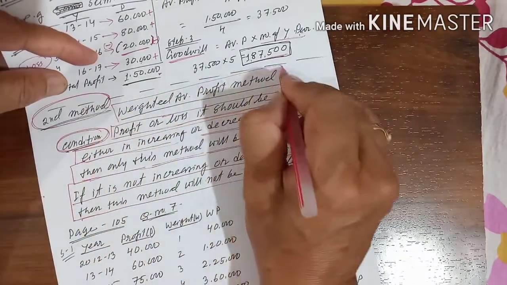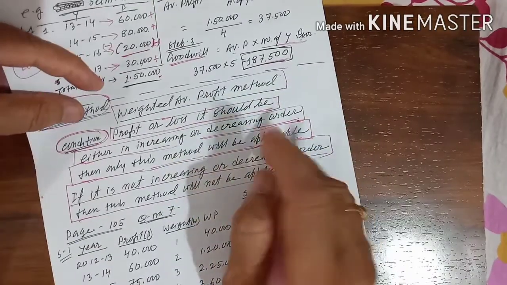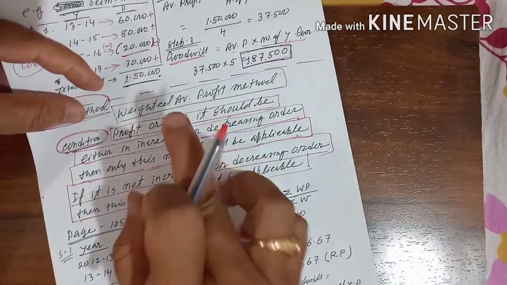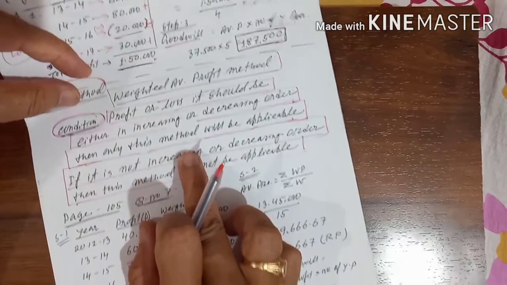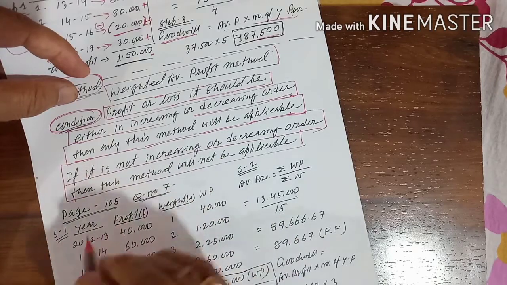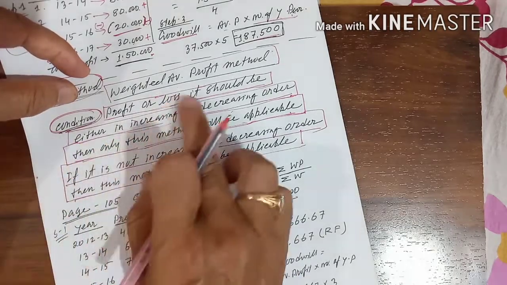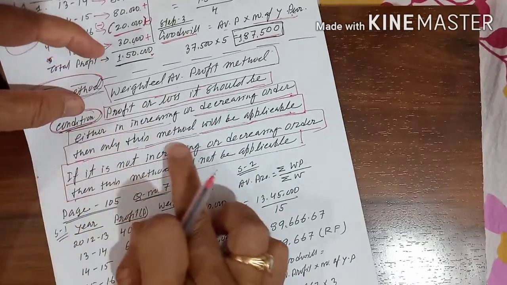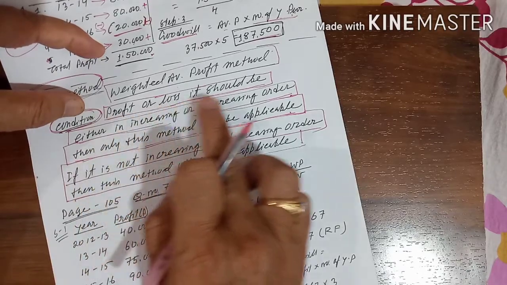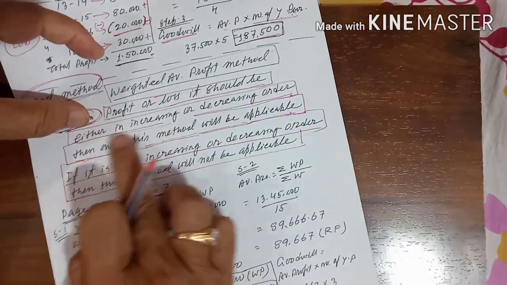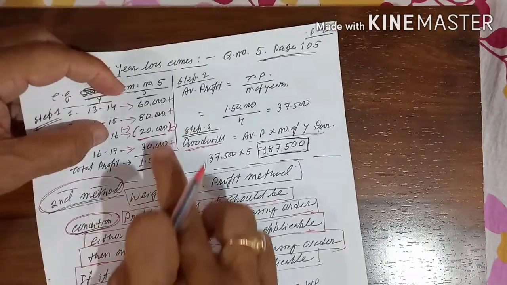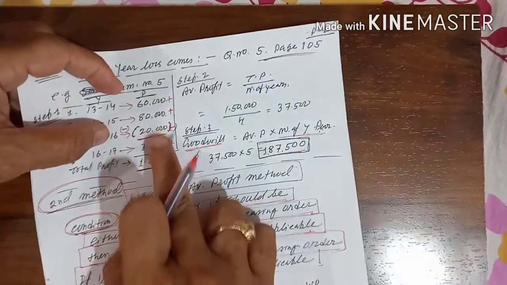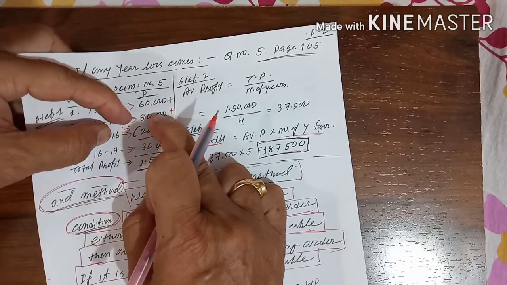The next method, the second method, is the weighted average profit method. The weighted average profit method is a most important method, but when you apply this method, keep in mind, you don't start by just seeing the question. To apply this method, there is a condition, I have written it here. Profit or loss should be either in increasing or in decreasing order. This is not in increasing or decreasing order. See, 60, 80, it is increasing.